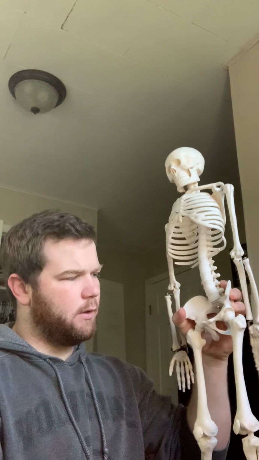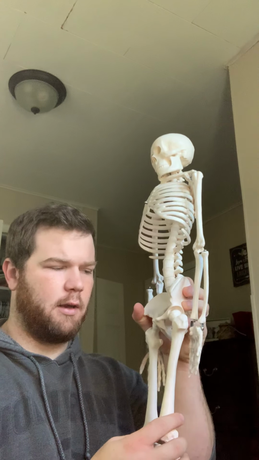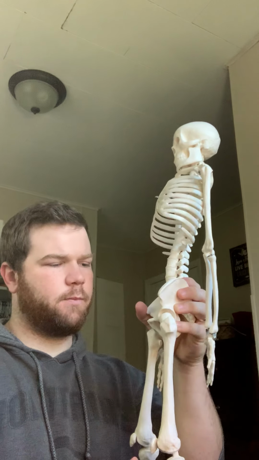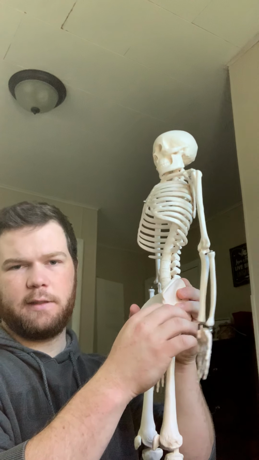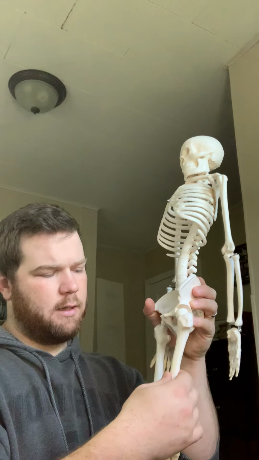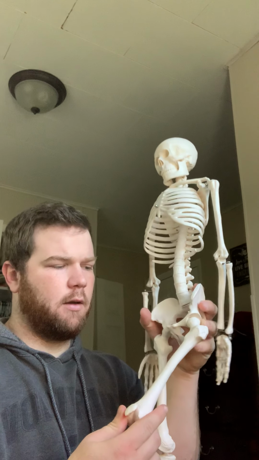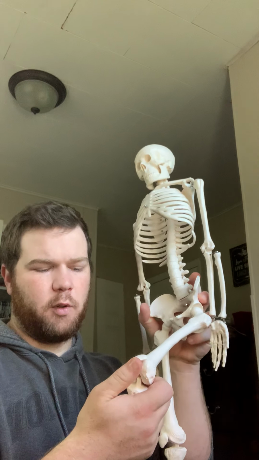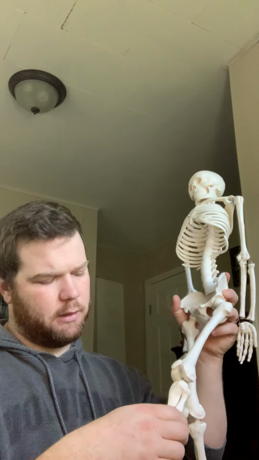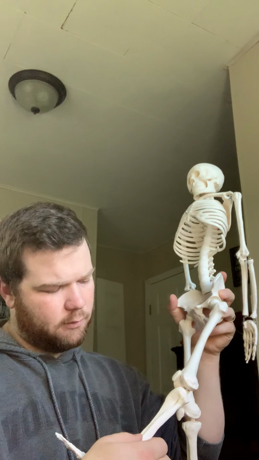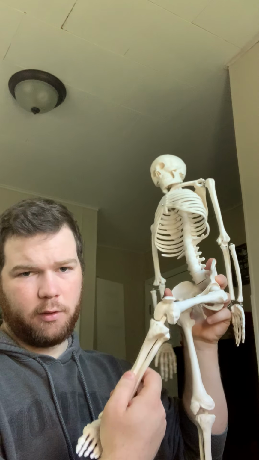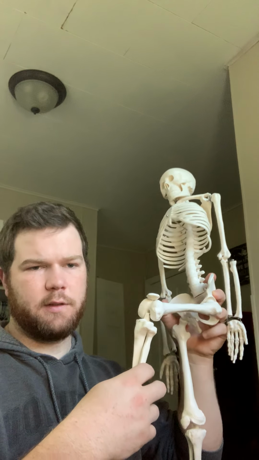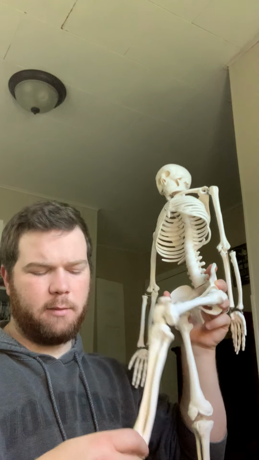From there, we'll go to the bottom portion of the appendicular skeleton, where we have the femur. Some pretty big landmarks on the femur are the femoral head and the femoral neck, and then the shaft of the femur, also called the diaphysis. The patella right here, most commonly referred to as the kneecap, and the tibia, which is the big bone in the shin, and the fibula, which is the outer. The tibia is the weight-bearing bone.